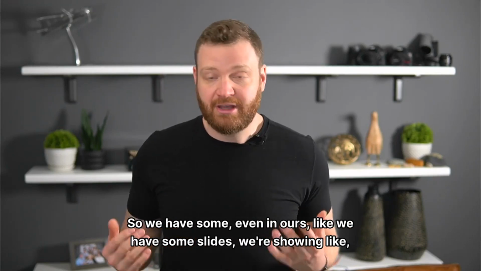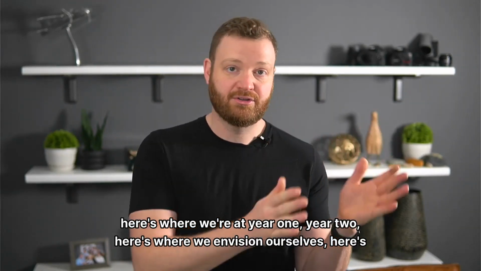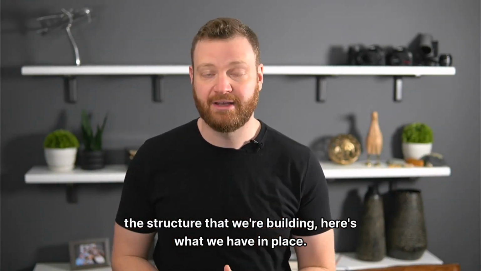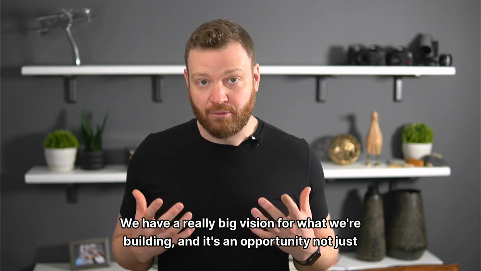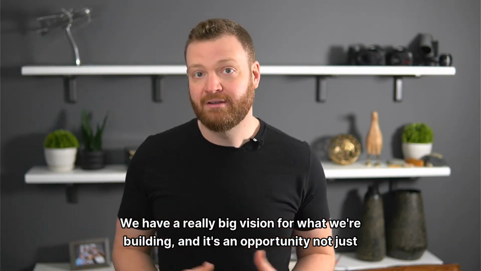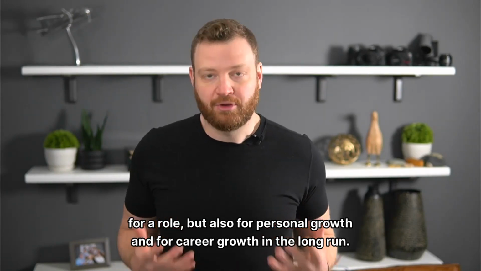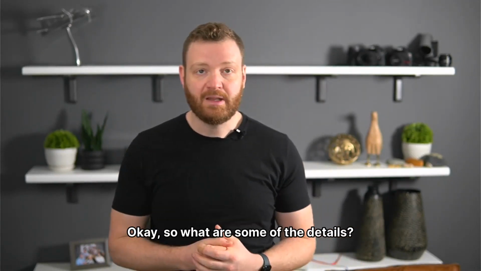Okay. And then what you want to do as well is you want to use this to sell the opportunity. So even in ours, we have some slides. We're showing like, here's where we're at year 1, year 2. Here's where we envision ourselves. Here's the structure that we're building. Here's what we have in place. It's something that we can use to show people that we're serious. We have a really big vision for what we're building. And it's an opportunity not just for a role, but also for personal growth and for career growth in the long run. Okay, so what are some of the details?